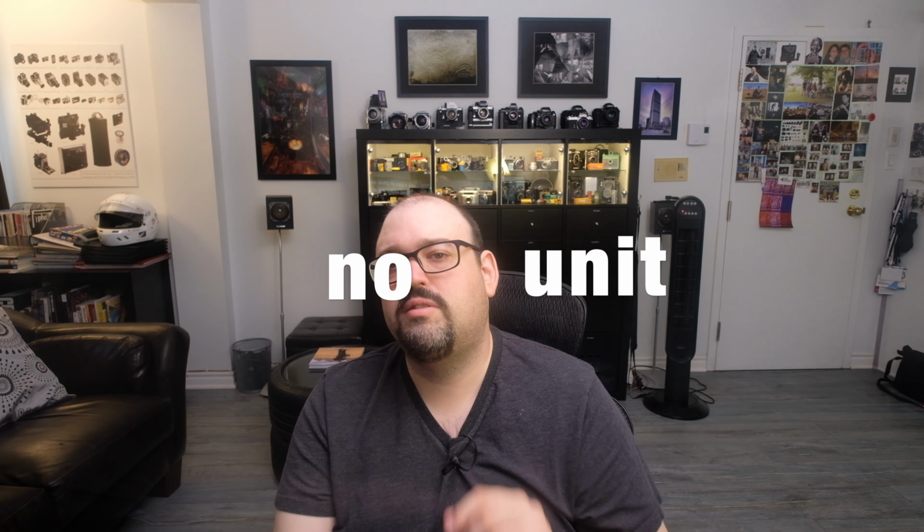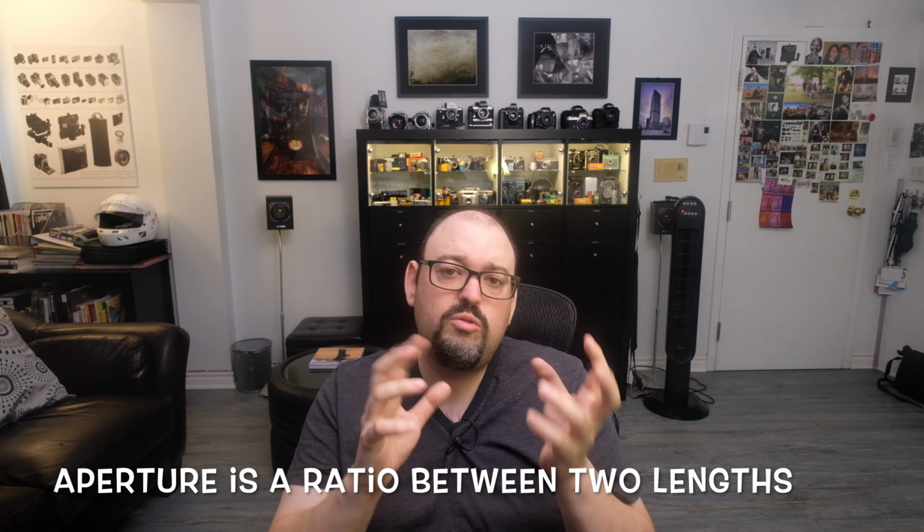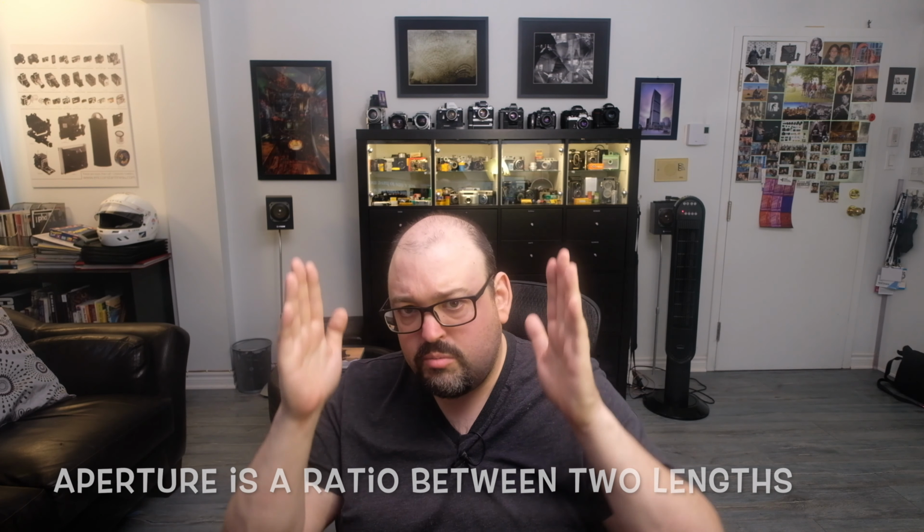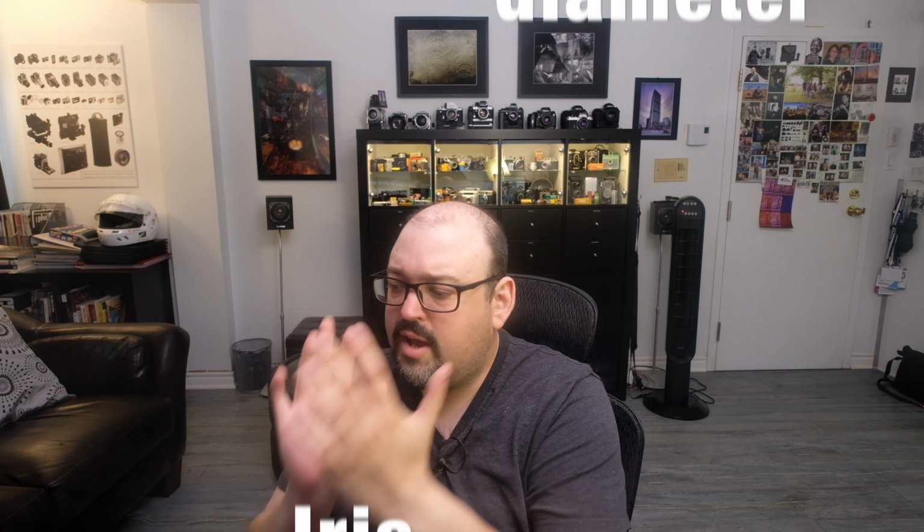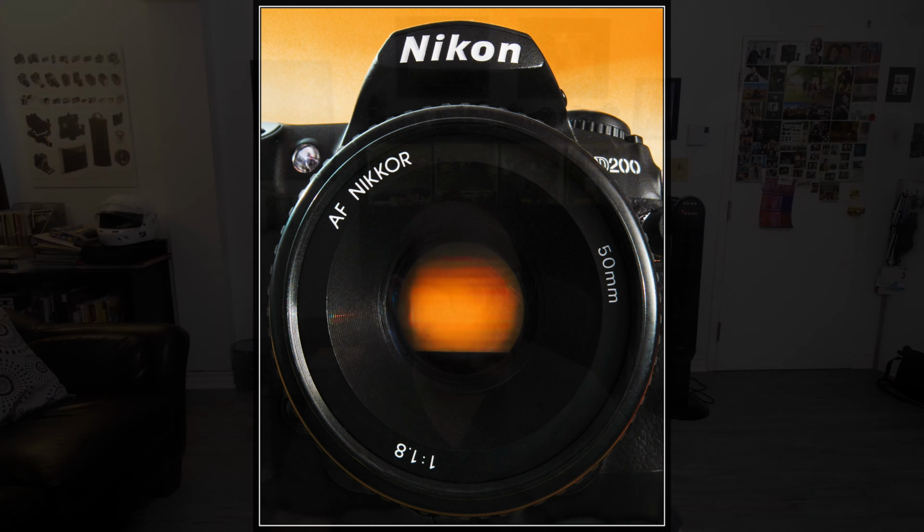So aperture is the third exposure parameter, and it's another one that is really helpful to create really good images. So what is the unit for aperture? Well, there is no unit. It's a ratio between two distances. It's a ratio between the focal length and the diameter of the iris in the lens.